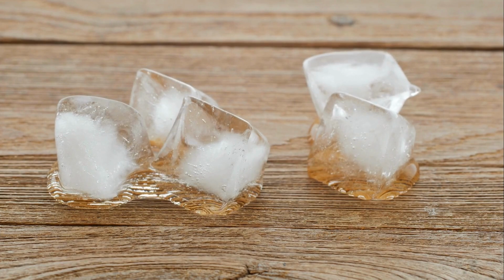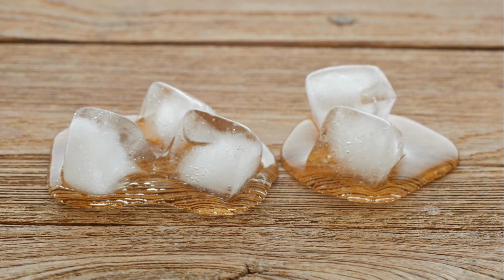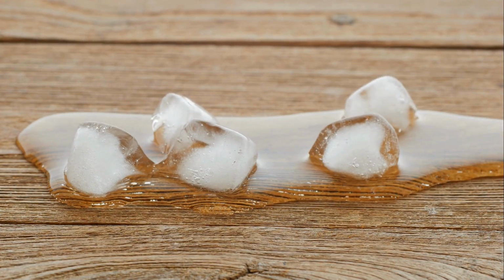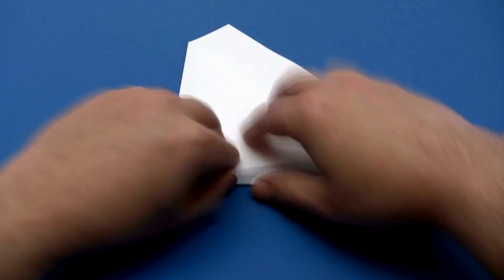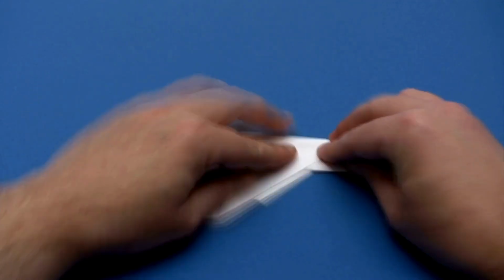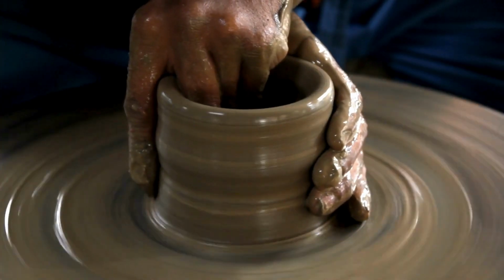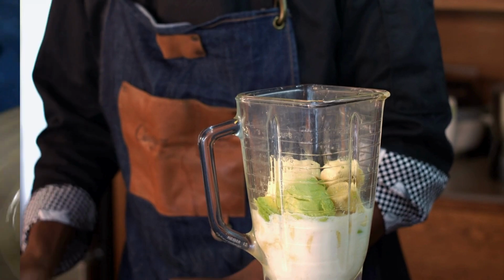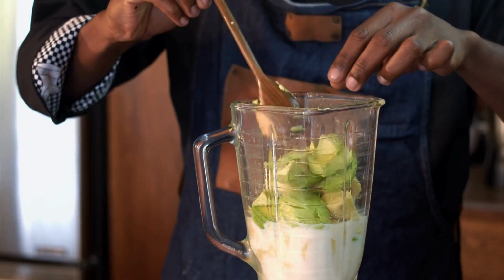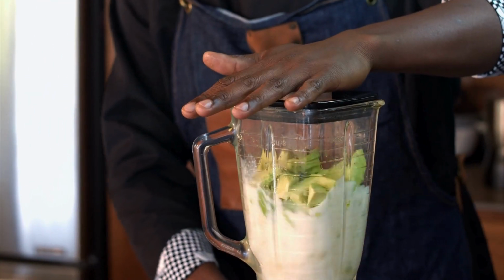Have you ever left an ice cube out in the sun and watched it slowly turn into water, or folded a paper without tearing it? What do all these things have in common? They're all physical changes, changes that happen all around us, every day. But what exactly is a physical change, and how can we spot one?